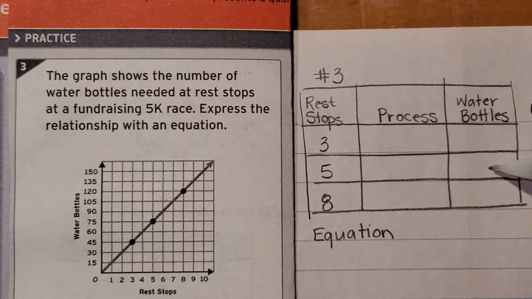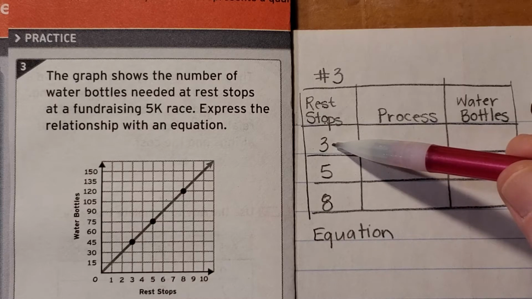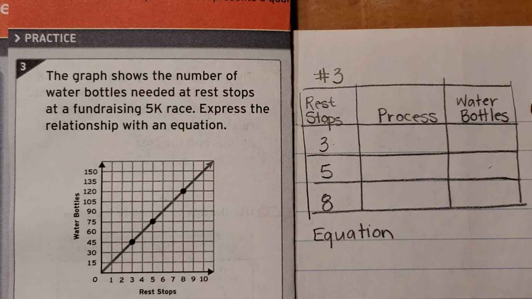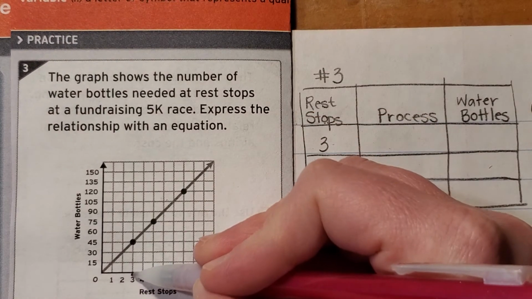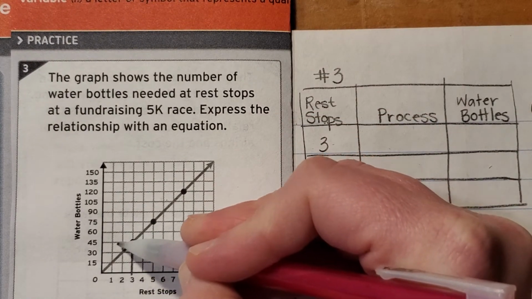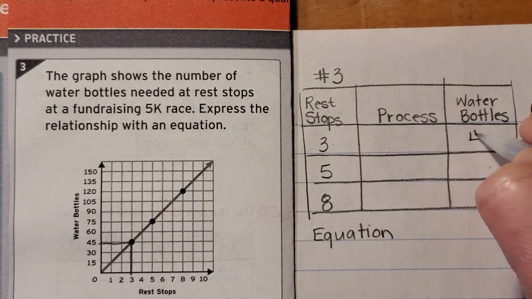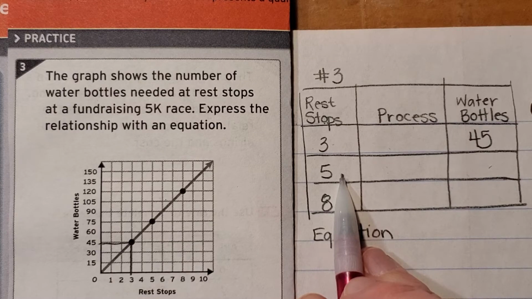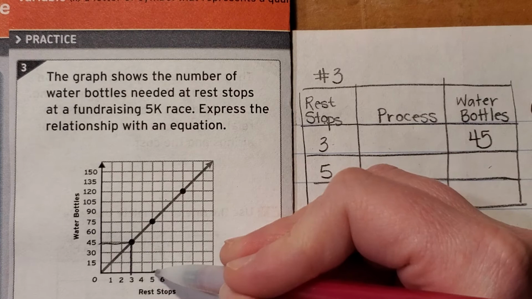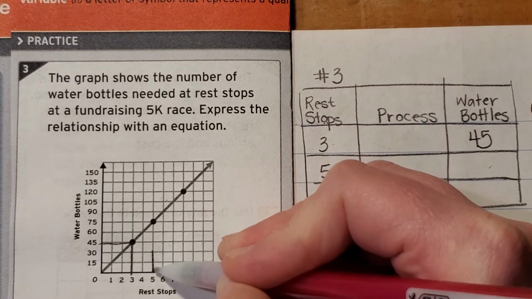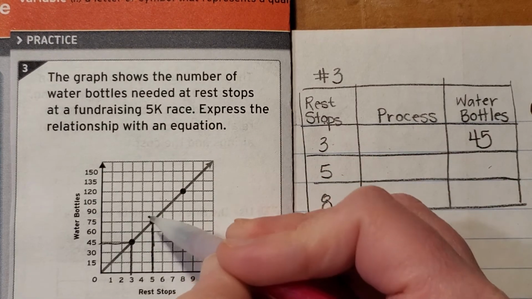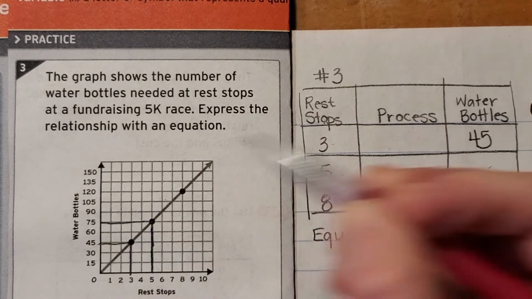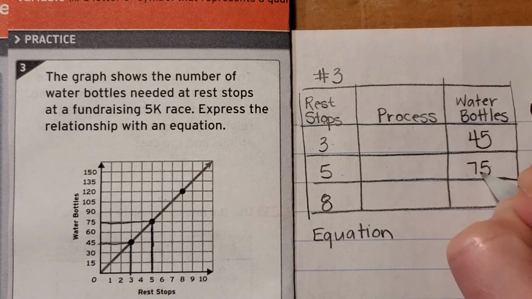values for water bottles. At 3 rest stops, how many water bottles are needed? At 3 rest stops, 45 water bottles are needed. Okay, let's look at how many water bottles are needed at 5 rest stops. Find 5 on our data. Go straight over, and we are at 75 water bottles.